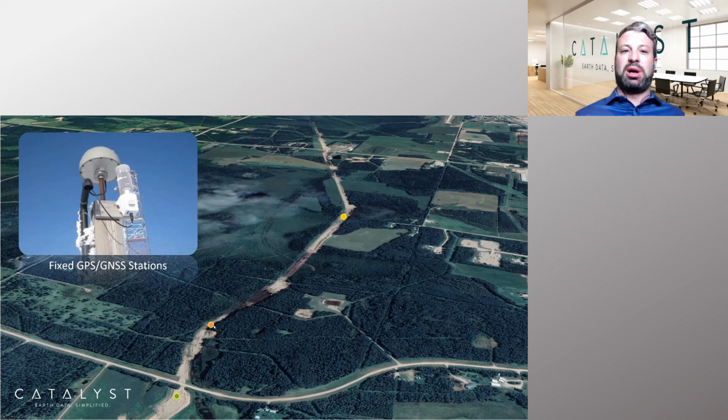The negative aspect is that they're often plagued by large spatial data gaps, or no data gaps, where there's just no information between these areas. And in areas that are highly susceptible to ground movement, to simply interpolate between these points may not be reflective of the reality around these locations.